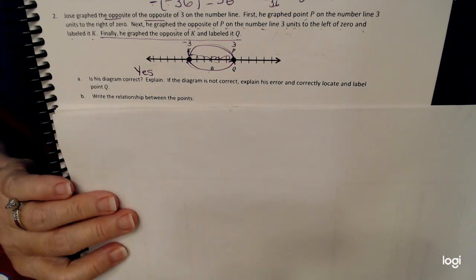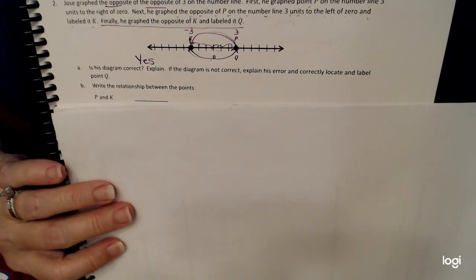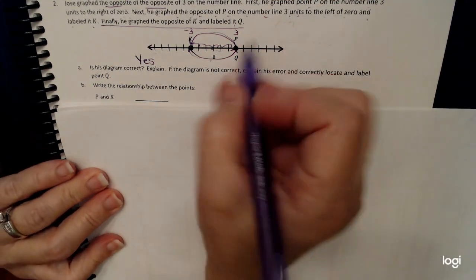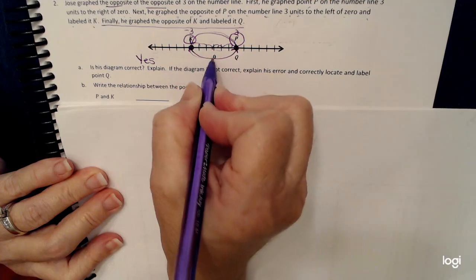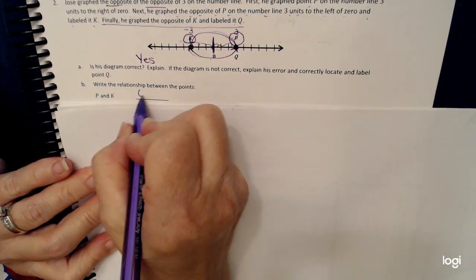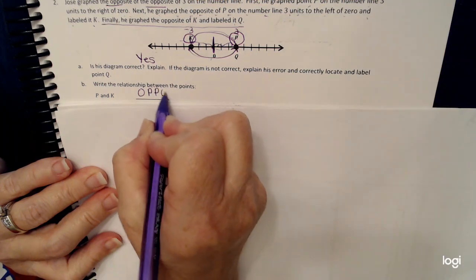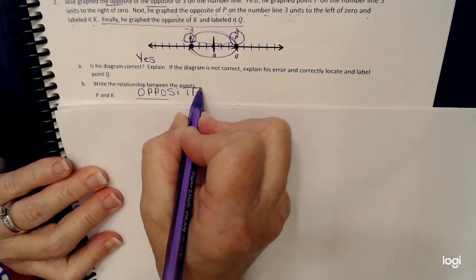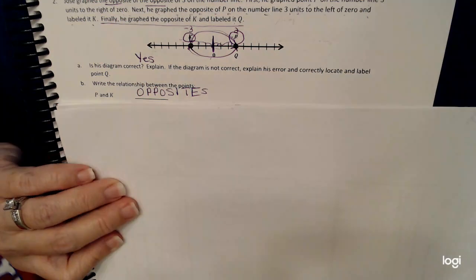Let's go down here. We're going to write the relationship between the points, P and K. Here's P, here's K, and here's 0. P and K are what we would call opposites. Opposites. I'm going to capitalize it so we can make sure we remember it.